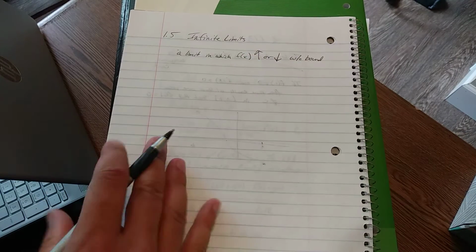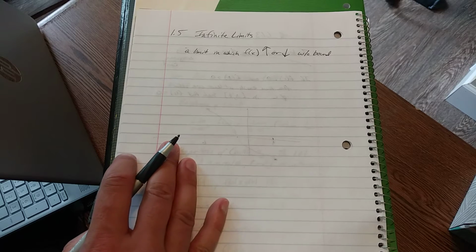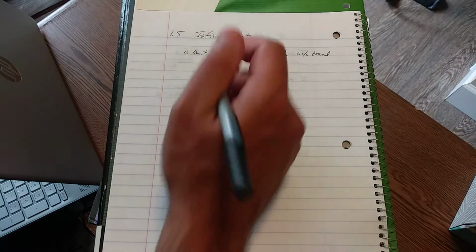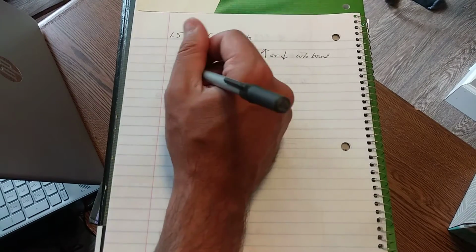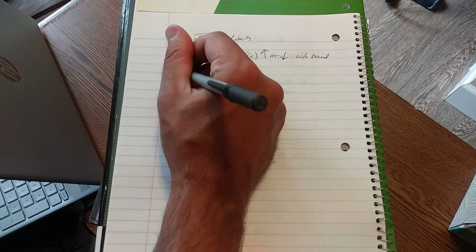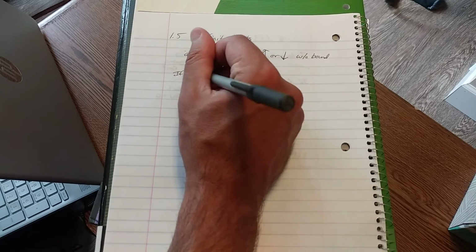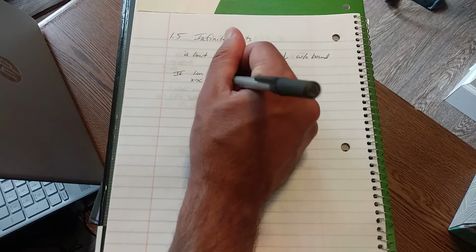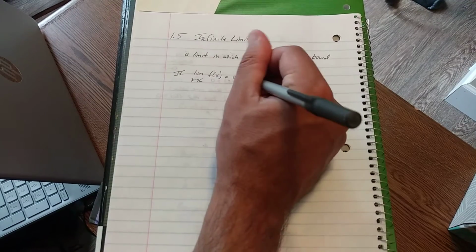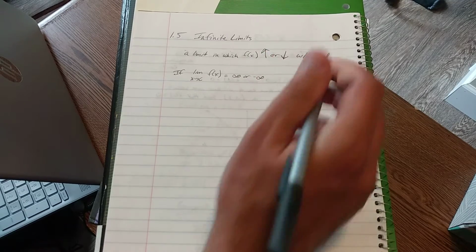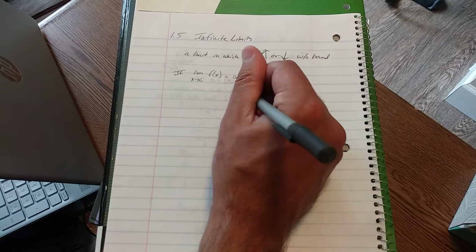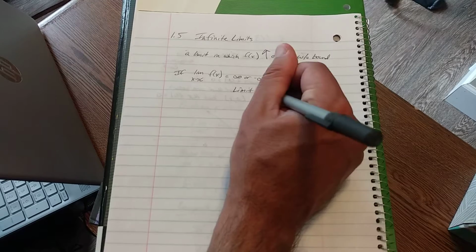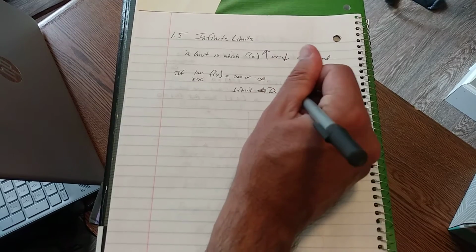To say that a limit approaches infinity or negative infinity is pretty much to say that the limit doesn't exist. So if the limit as x approaches c of f of x is equal to infinity or negative infinity, that is to say the limit does not exist.